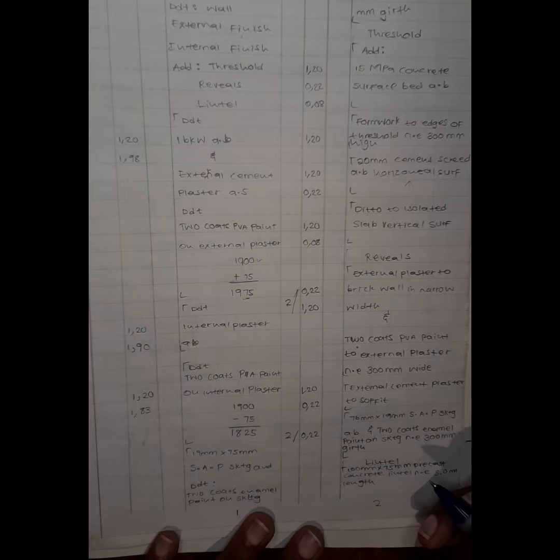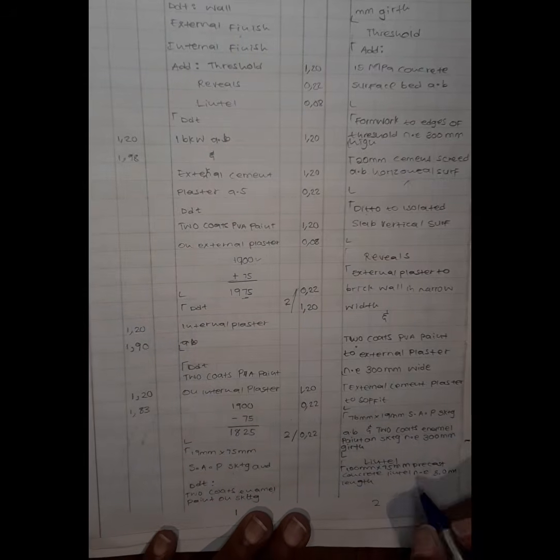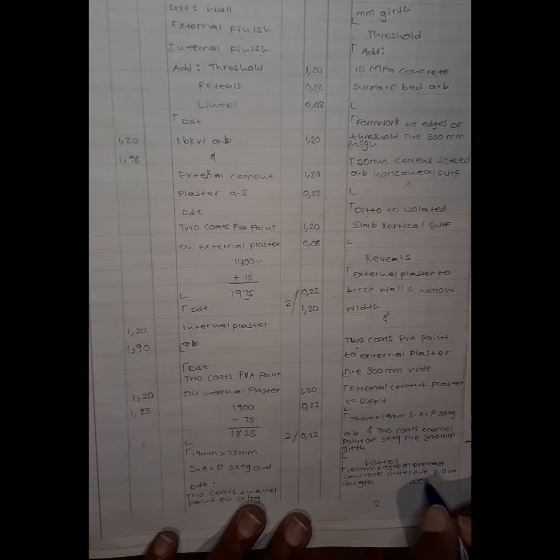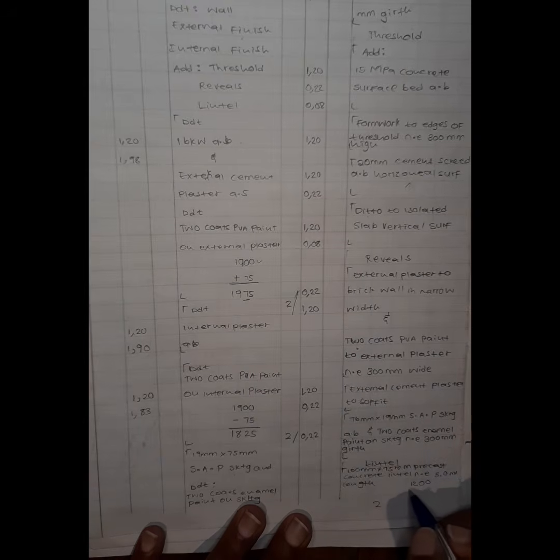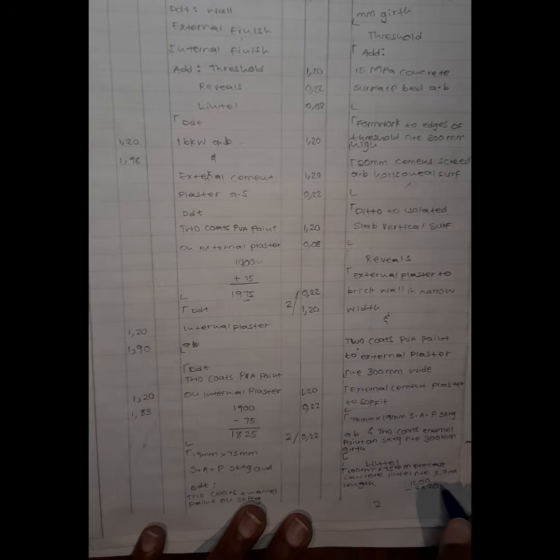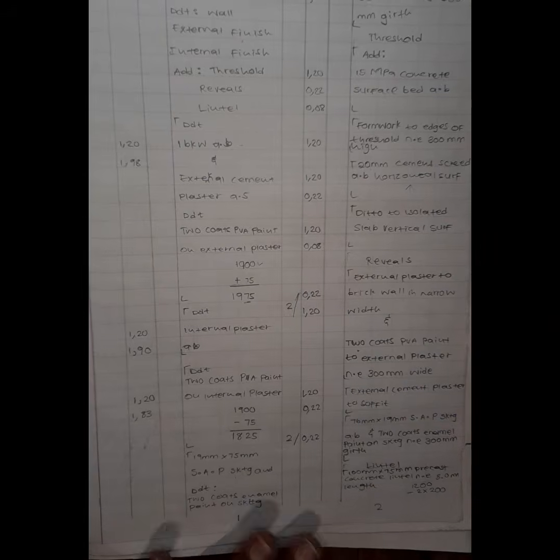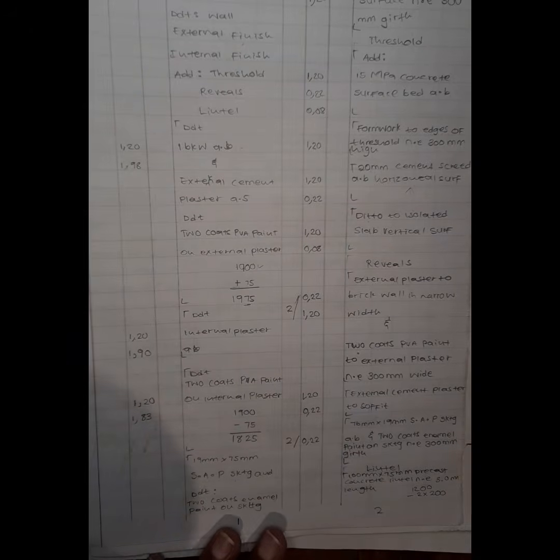And then you have length of opening, which is 1200, minus, you're going to subtract 2 times 200. This 200 is the concrete lintel bearing from the specifications. If you can go back and look at the specifications, they have mentioned that the concrete lintel bearing is 200.